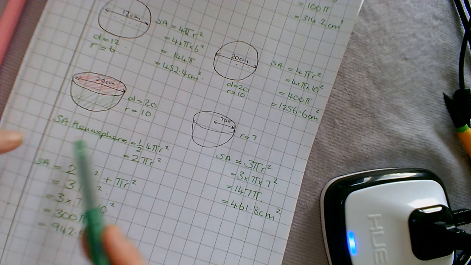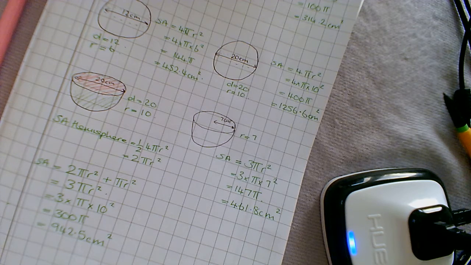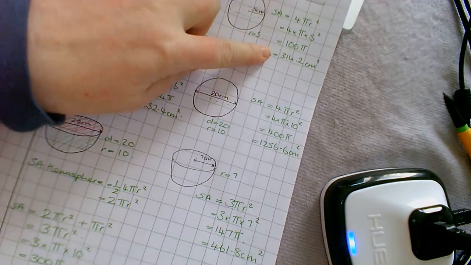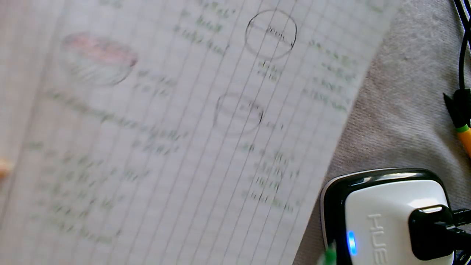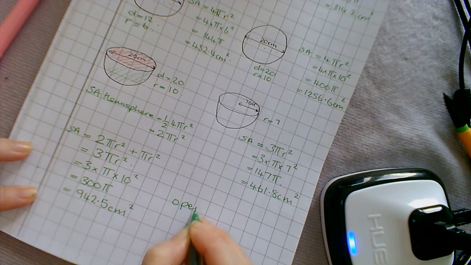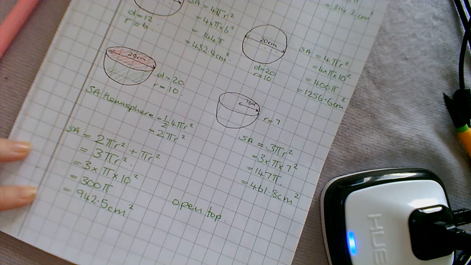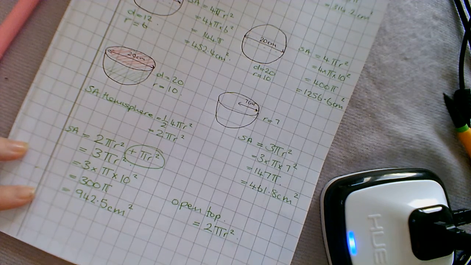So I don't have to write all of this out, I just need to know that. On a couple of the questions you'll have to be careful. So there will be some like this, there will be some like these, there will be some like this. There will also be some that have got an open top. So you won't need to add that pi r squared on, so it will just be the bottom, which is 2 pi r squared.